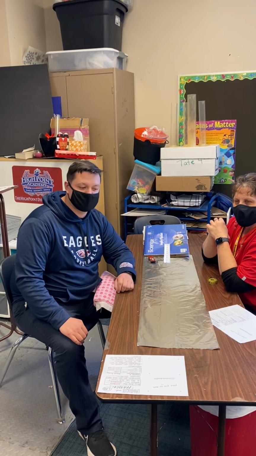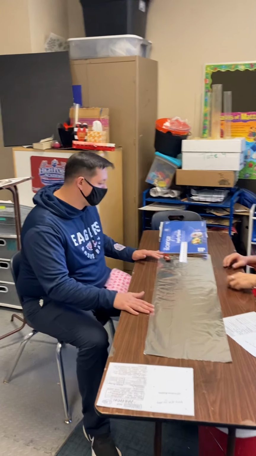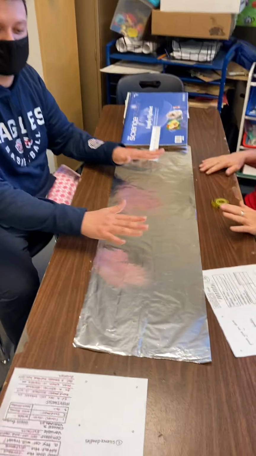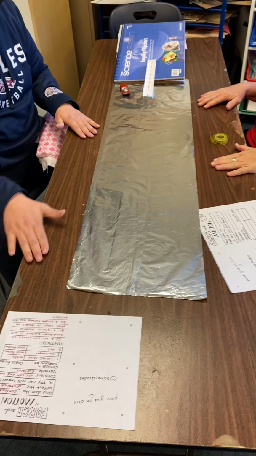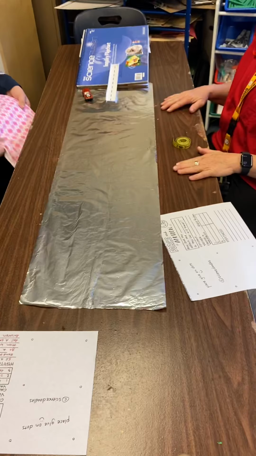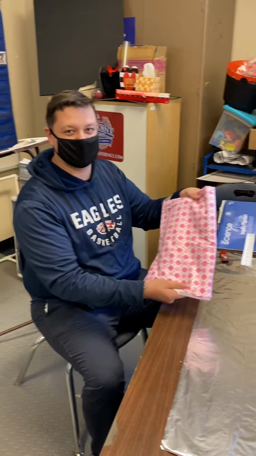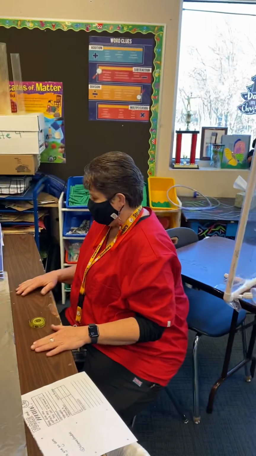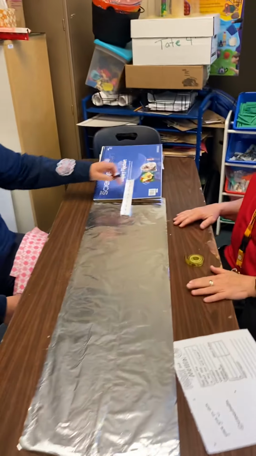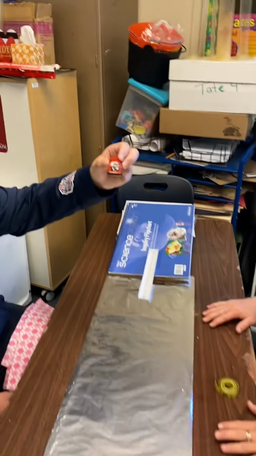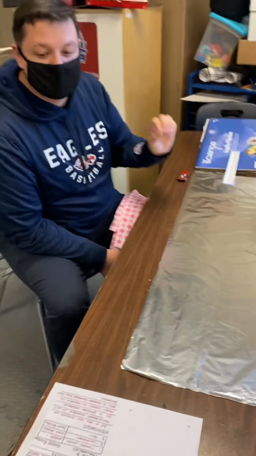So, when we're talking about a constant, we're talking about something that doesn't change in the experiment. In this experiment, we have different surfaces. As you can see, we're going to be using the tabletop, the foil, and the cloth, right? Magnificent cloth here, provided by Miss Tate. But the things that are staying the same are our ramp and the toy car. So, those are our constants.